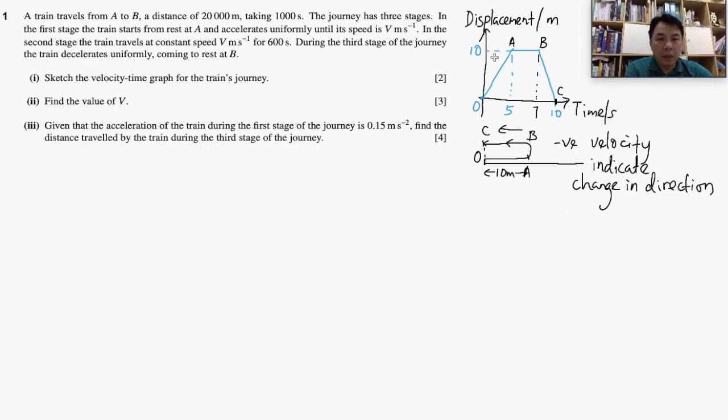Now, I hope that that would actually refresh your memory on the graph of displacement against time. Next, the second graph that we need to focus on is the velocity against time graph. So let me label this first. Velocity. The unit for velocity is meter per second. Time is in seconds here.